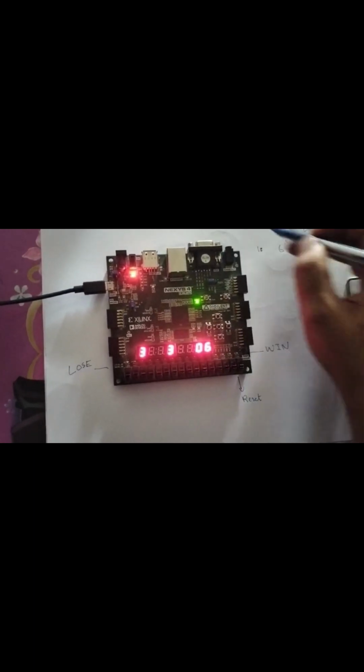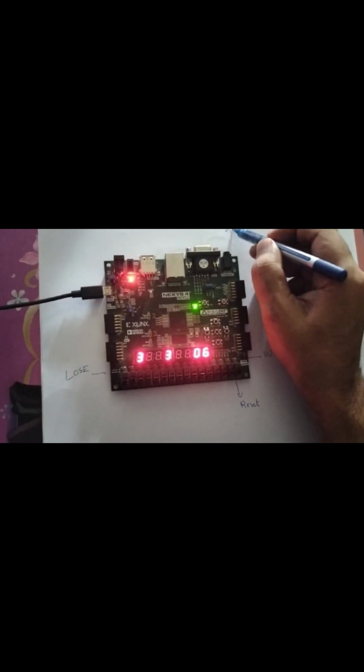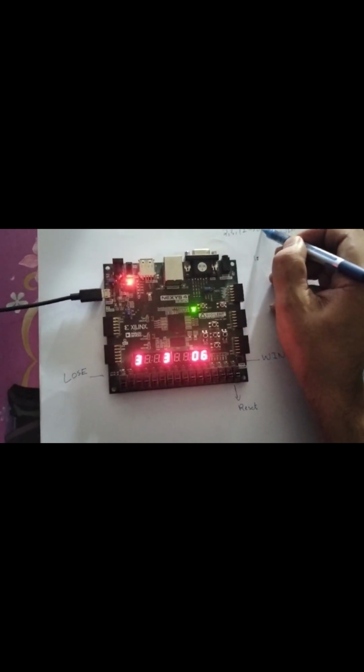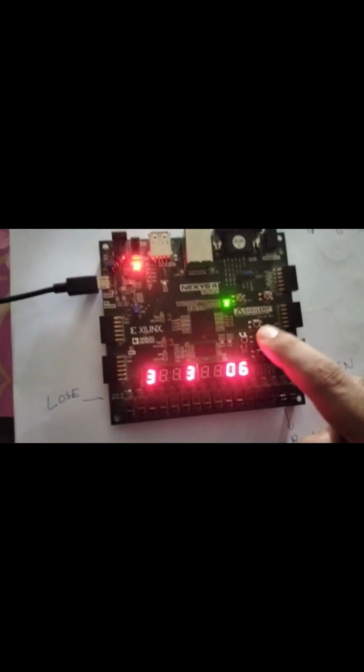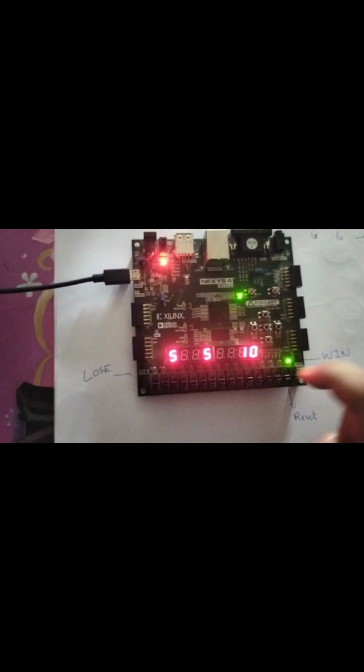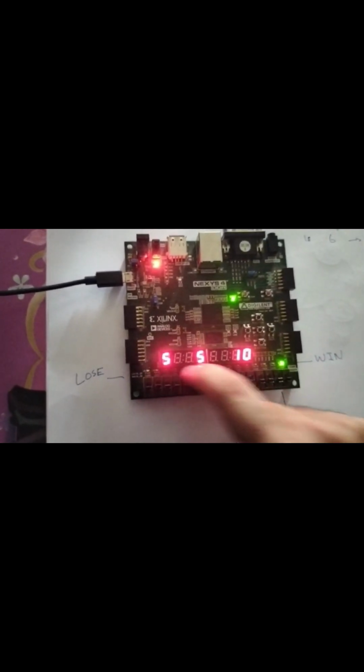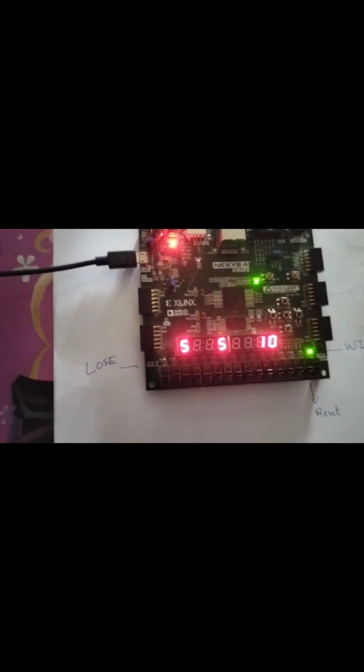Why? Because we check 2, 3, 12 for lose and 7, 11 for win. So it's nothing. Now we are going to roll it again, it's 10, okay. So we are going to have this win.